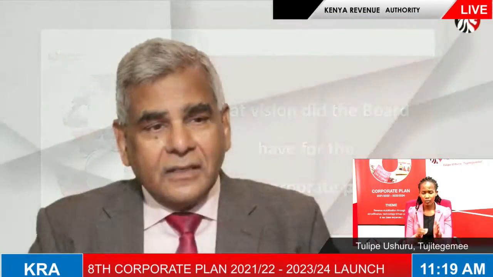In developing the 8th corporate plan, the board looked at the achievements and the shortcomings of the 7th corporate plan, and also looked at the changing circumstances of business, particularly technology and the circumstances arising from the COVID pandemic. Taking from there, the board then looked at the future circumstances and focused on developing the key themes of the 8th corporate plan.